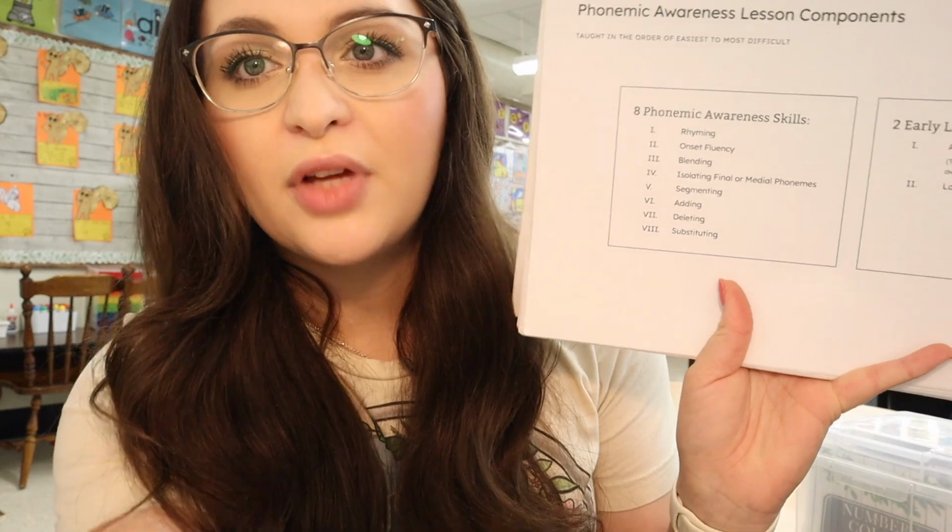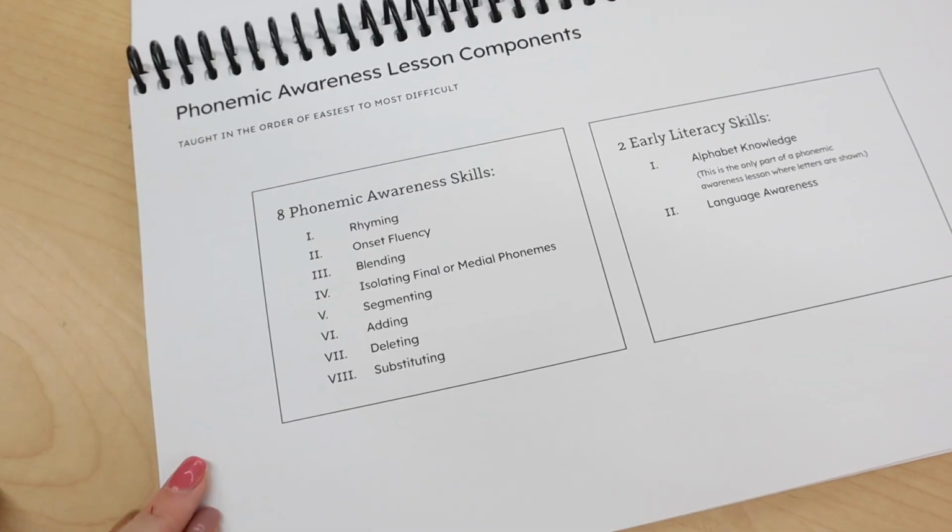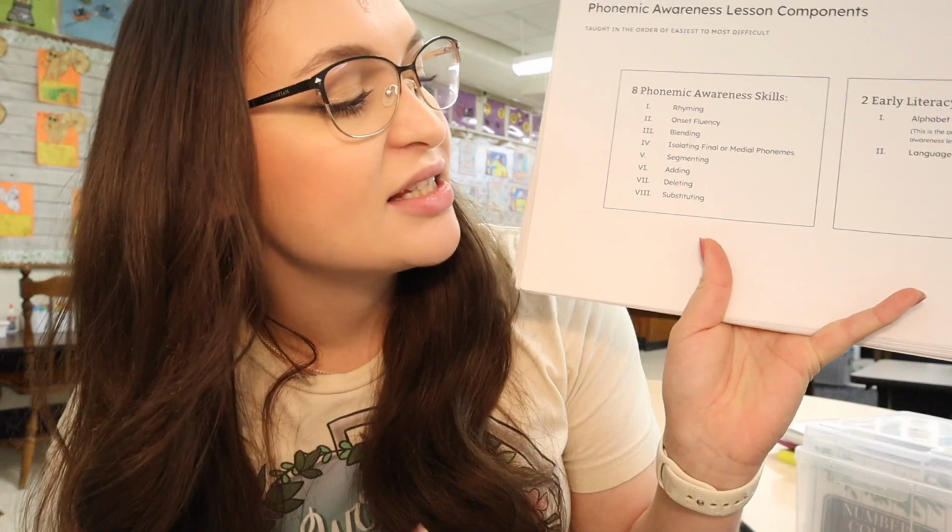So the 8 skills that they cover are, I don't know if you can see, rhyming, onset fluency, blending, isolating final or medial phonemes, segmenting, adding, deleting, substituting, and it gets harder as you go down the list.